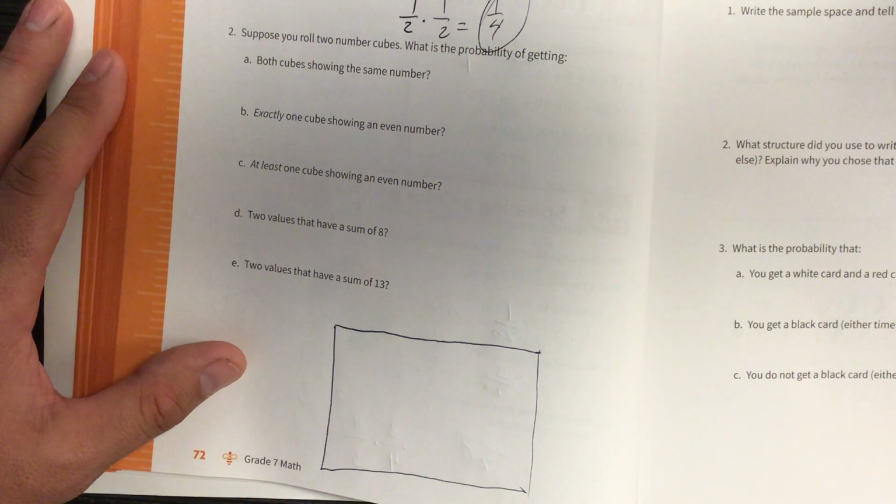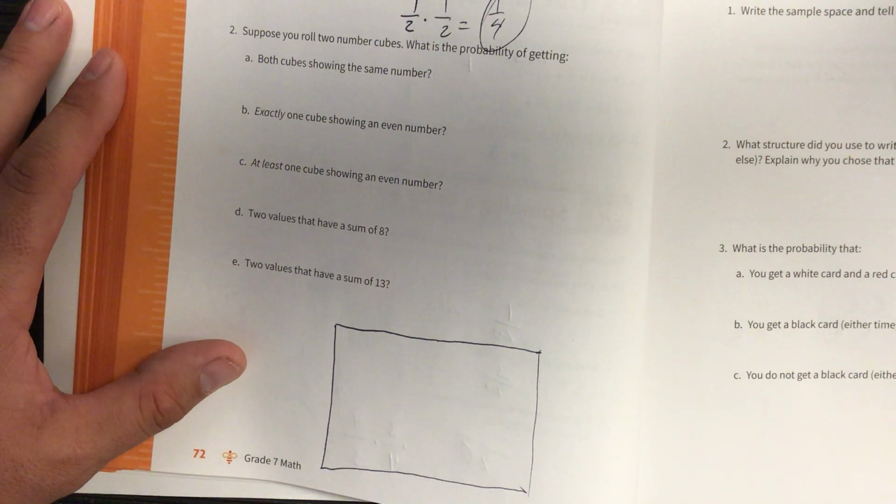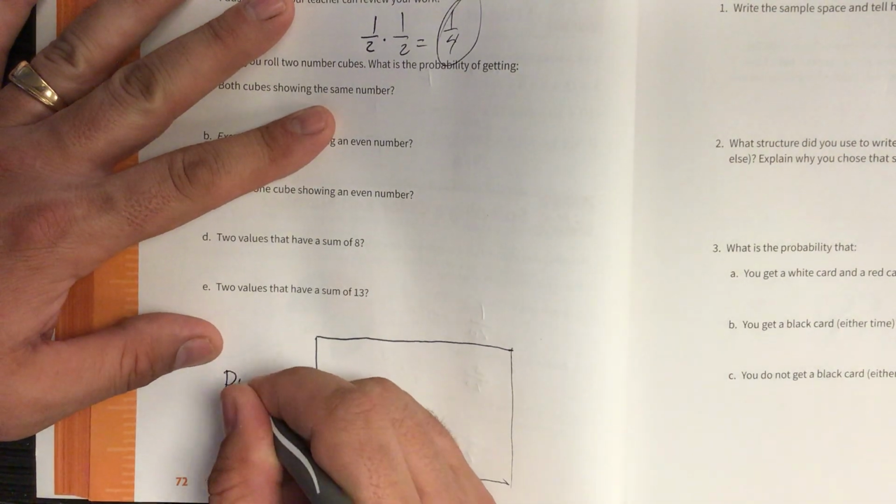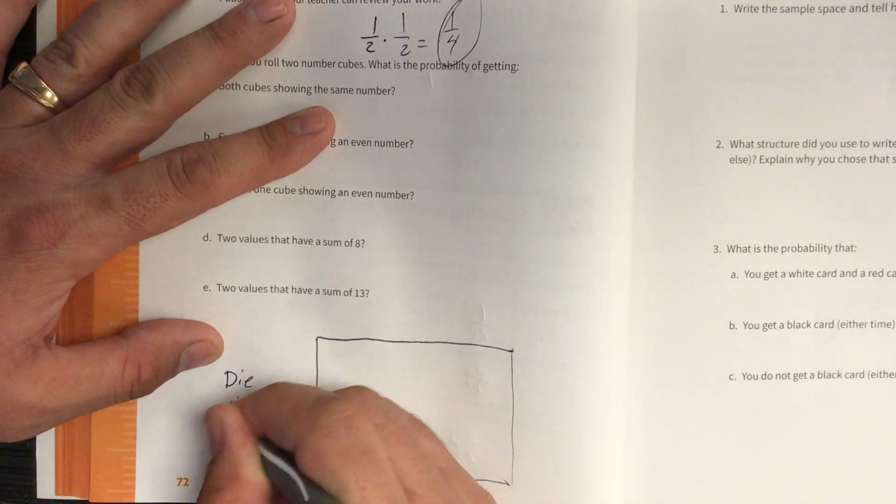What is the smallest number you can get when you roll 2 dice and you add them up? 2. Can you get a number smaller than 2? How many different ways can you get 2? Snake eyes, 1 and 1. Is there any other way to get 2? No. All right, so on this side, label die number 1.